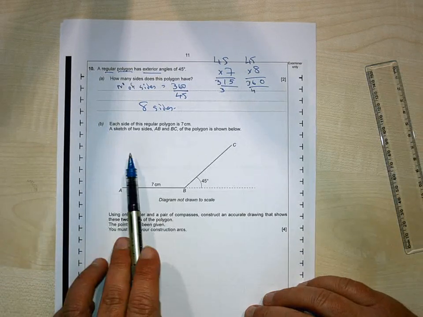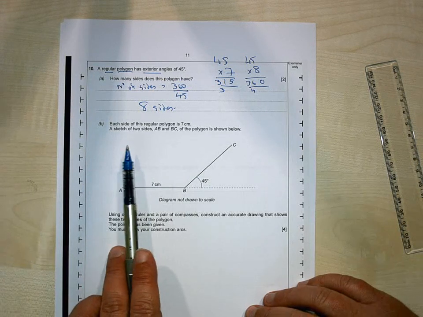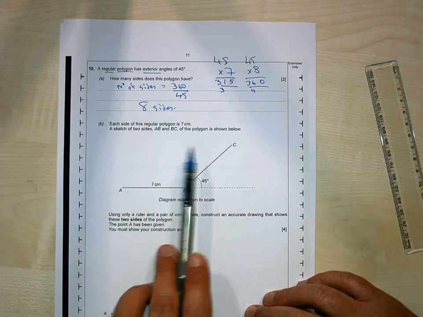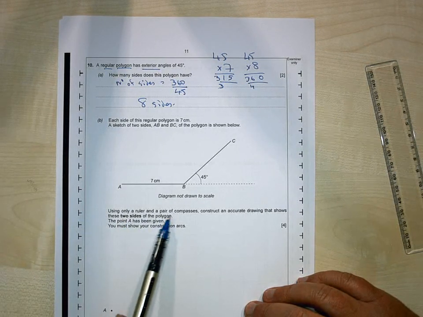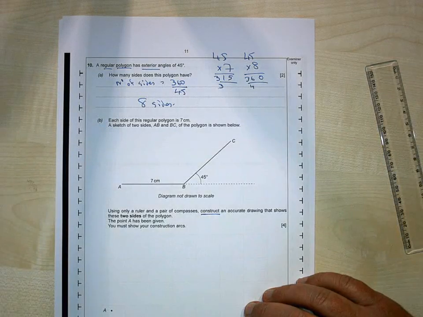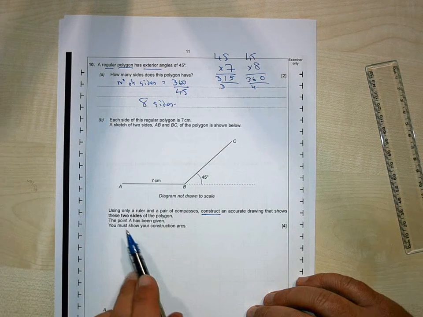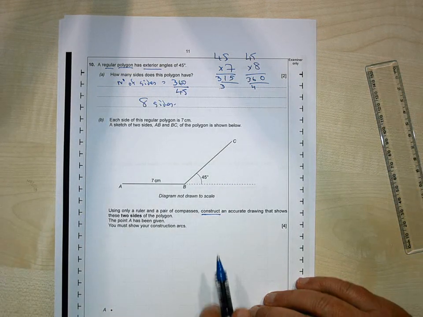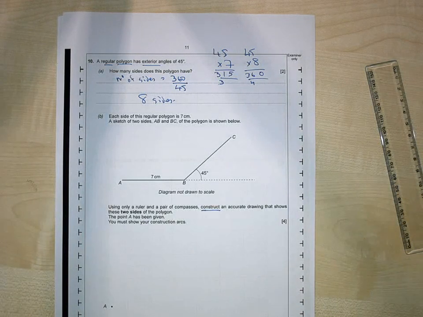Part B. Each side of this regular polygon is 7 centimeters. A sketch of 2 sides, AB and BC, of the polygon are shown below. Using only a ruler and a pair of compasses, construct an accurate drawing that shows these 2 sides of the polygon. The point A has been given. So the trigger there is construct. Basically it means you cannot use an angle measurer. You have to use a compass.